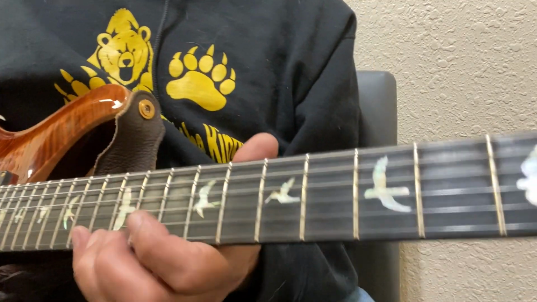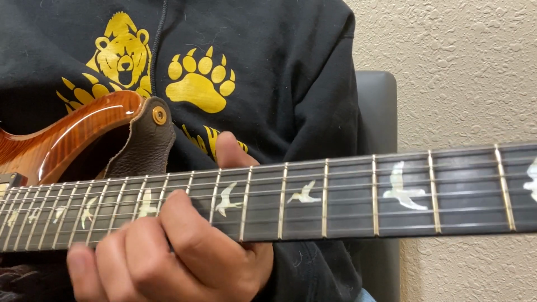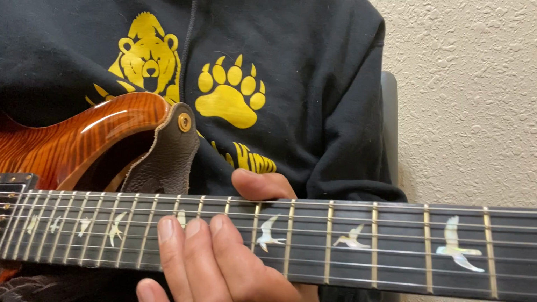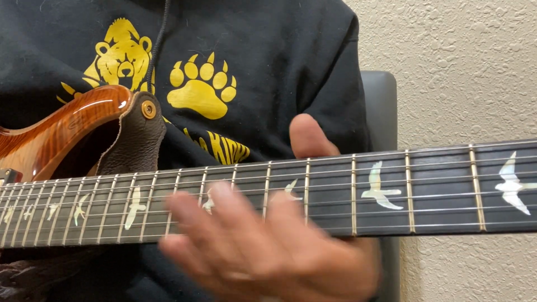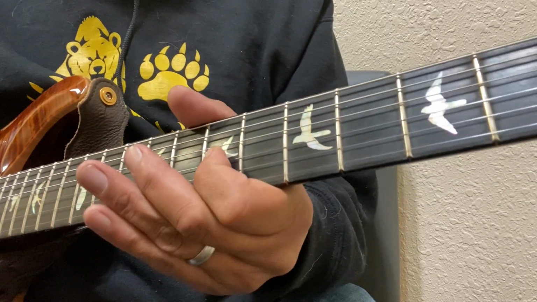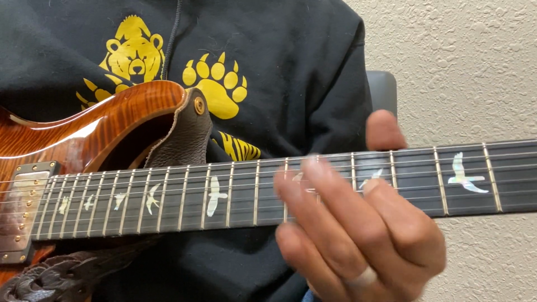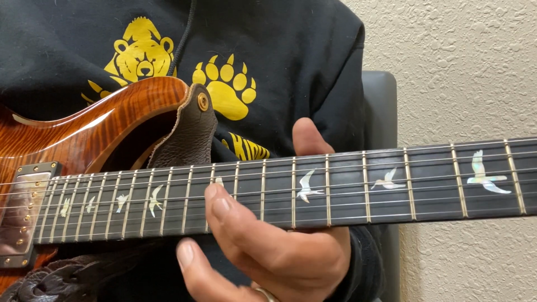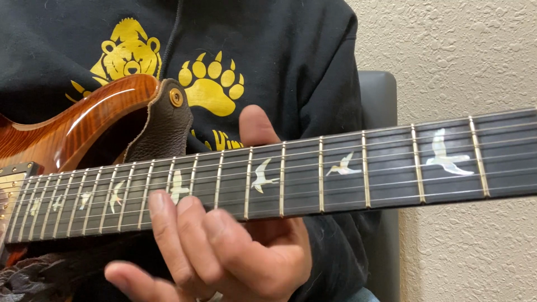Here it comes. And the last note of this little phrase is 8, 7. That once again, that could be 8th on the G. That could also be up here on the 13th of here. He's right there anyways. Maybe it's there.